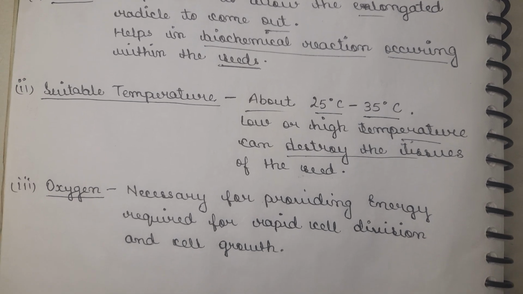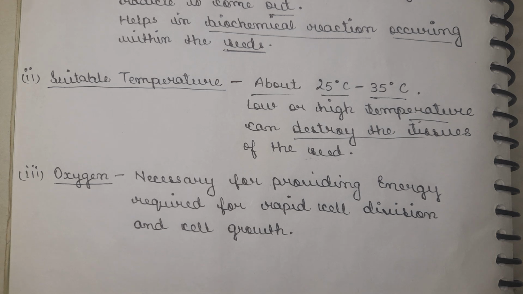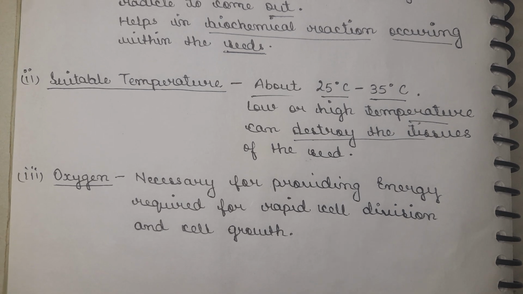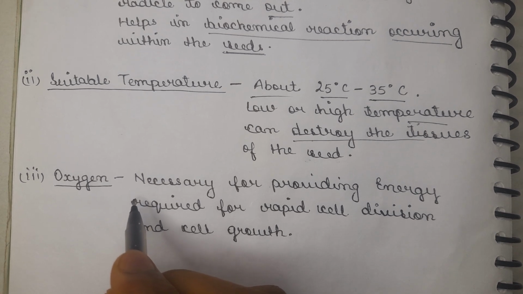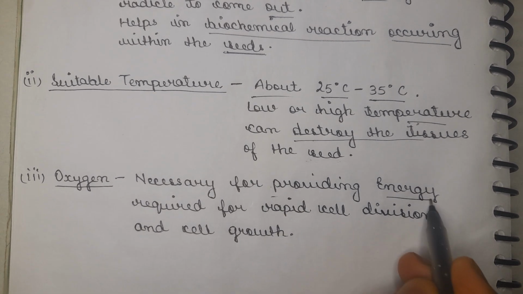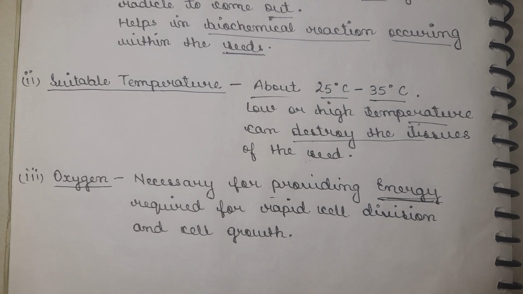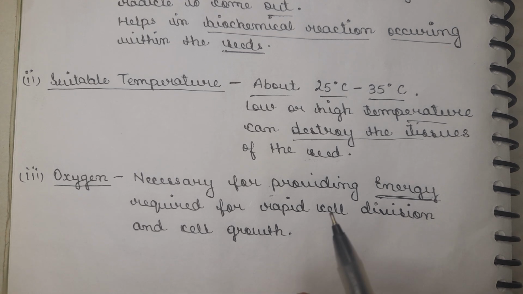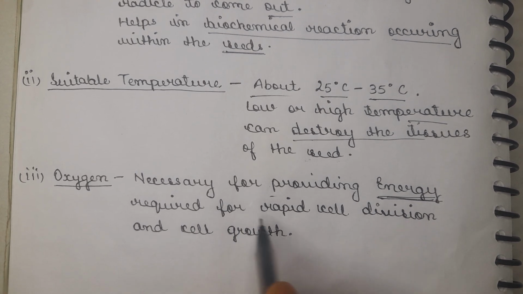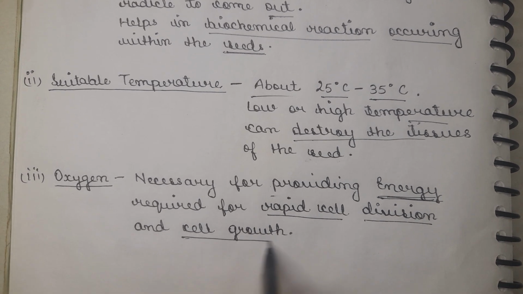Now the third condition is oxygen. Oxygen is also of basic importance in our life as human beings. In the germination of seed, oxygen is necessary for providing energy. Where does this energy come from? This energy comes from the process of respiration that occurs inside the seed. Oxygen is required for the energy, the energy comes from the respiration process, and it is required for the rapid cell division inside the seed and cell growth.